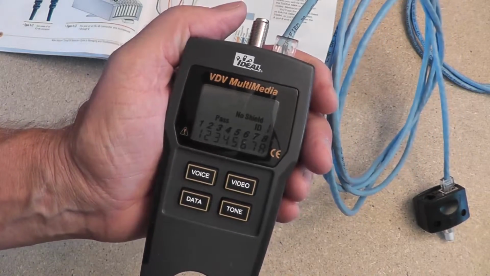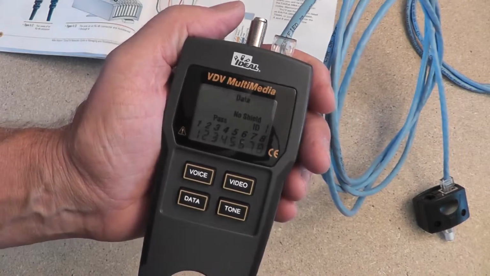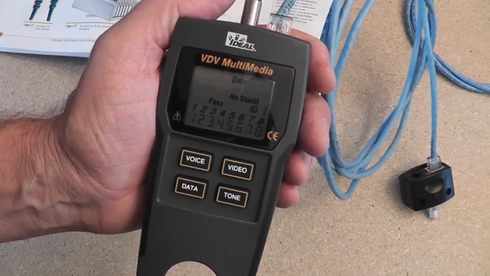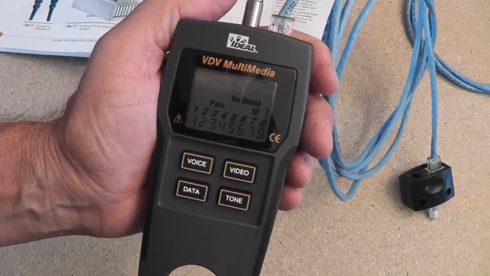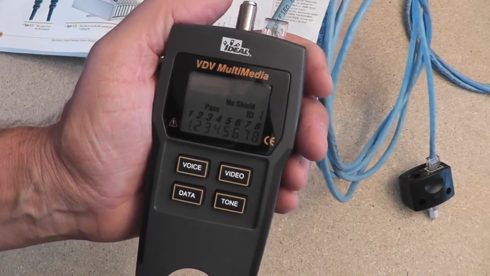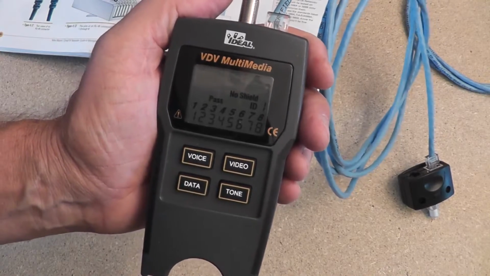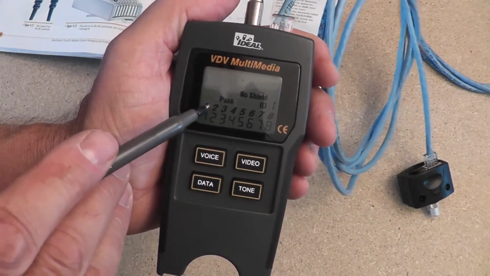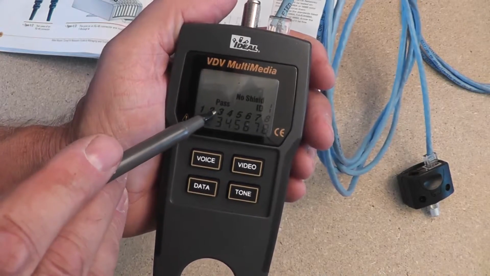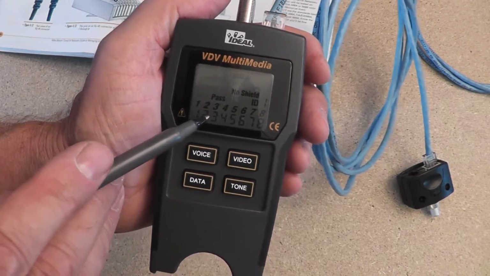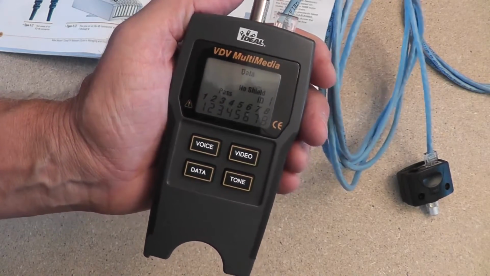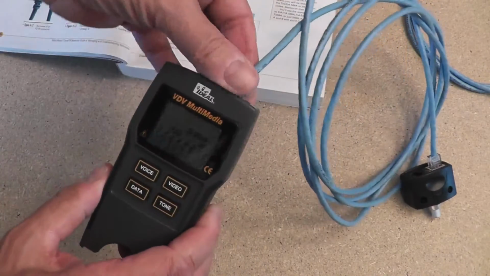So you can see the numbers 1 through 8, and right underneath it another set of numbers 1 through 8. What that means is on one end, pin 1 is connected to pin 1 on the far end, and 2 is connected to 2, and 3 to 3, and so forth. So this cable goes straight through. What is on 1 goes to 1, 2 goes to 2, and so forth.